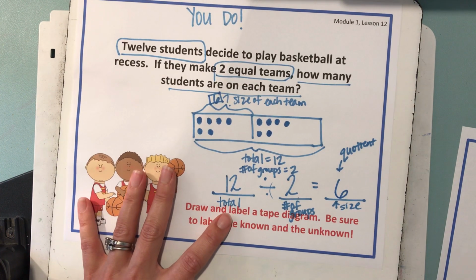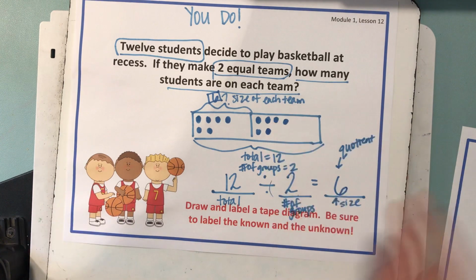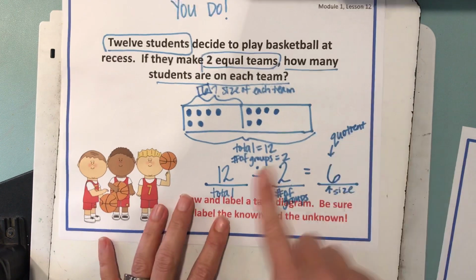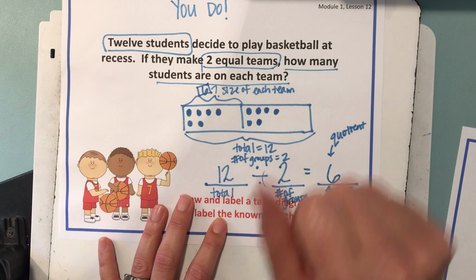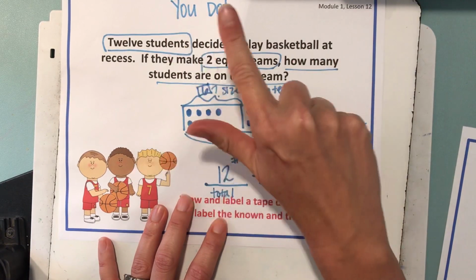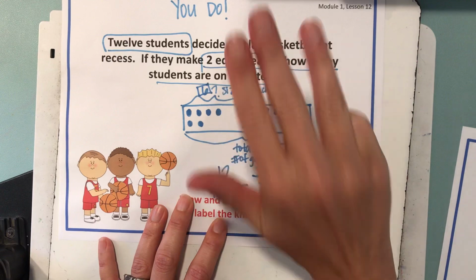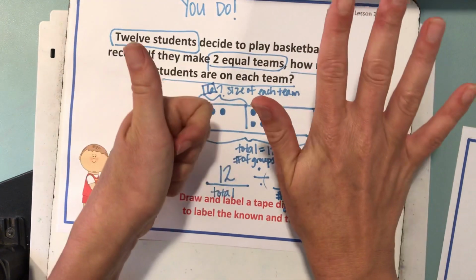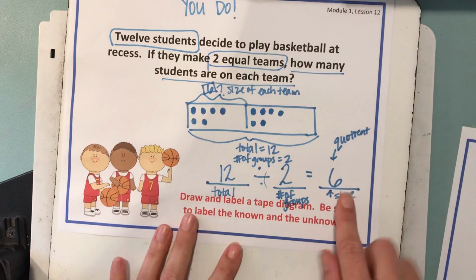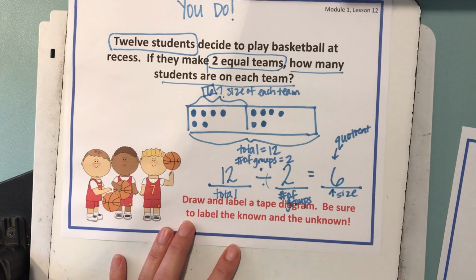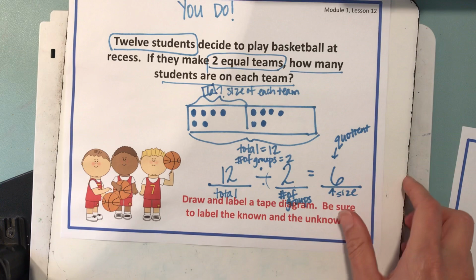You can check yourself now. Let's check ourselves and count by 2s to make sure that we did this right. We're going to count by 2s until we get to 12. Ready? 2, 4, 6, 8, 10, 12. So I skip counted 6 times. Check, check, check. I did it right. All right, guys, that is it for our lesson.